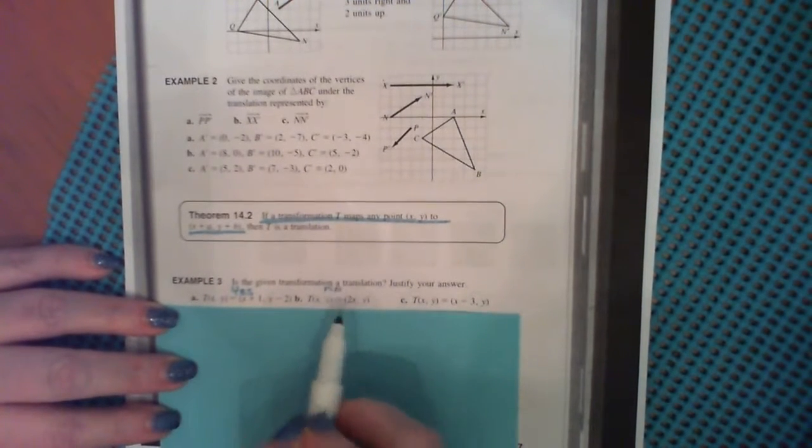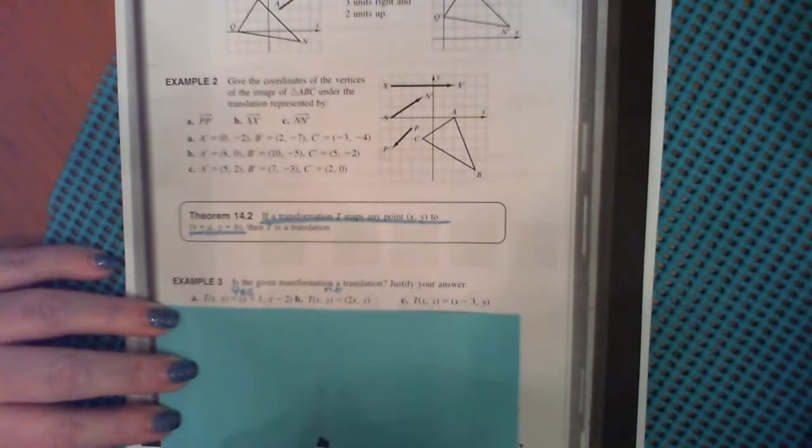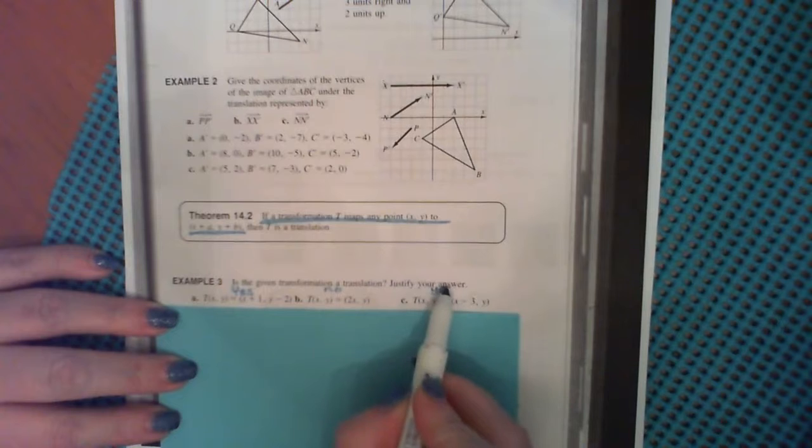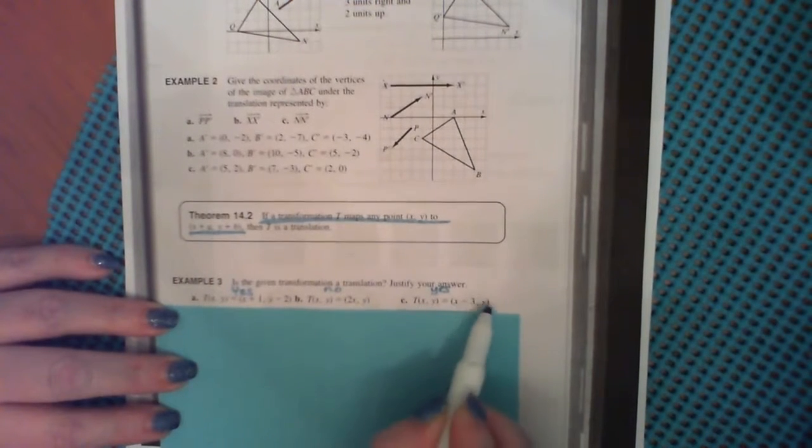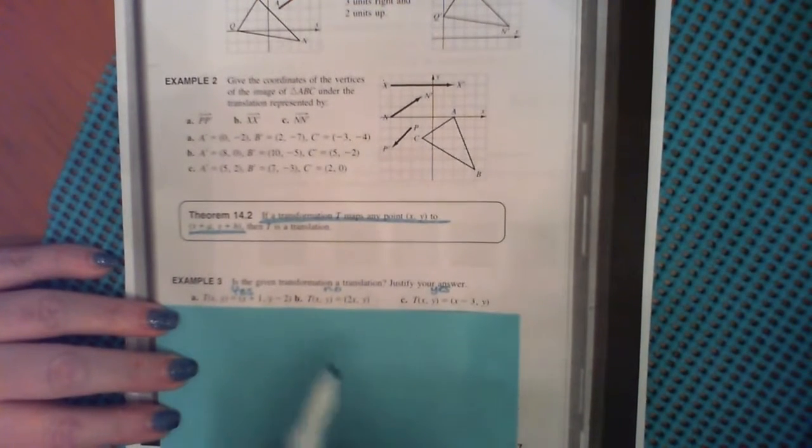No, it's not, because now we're multiplying by something, and you can't multiply, you have to add or subtract. Is C a translation? Yes, it is. First, you're adding -3, and then you're adding 0. So that's all fine and good. That's all you really need to know about translations.